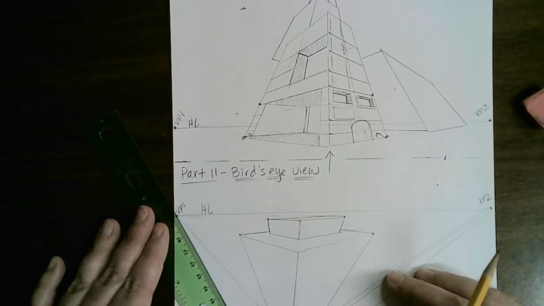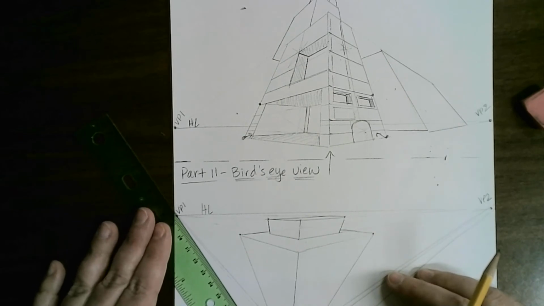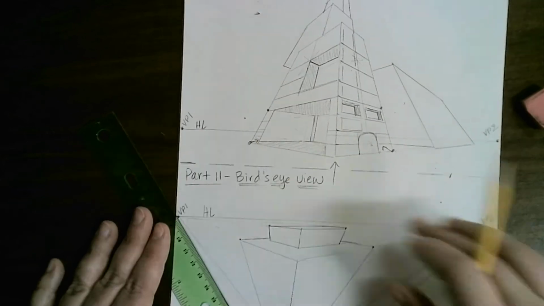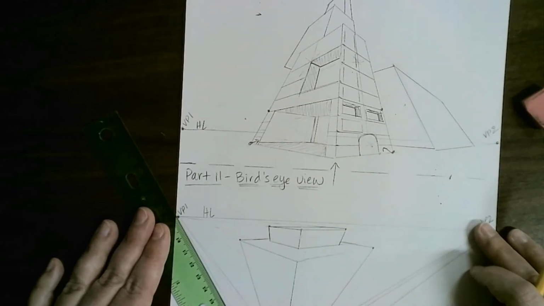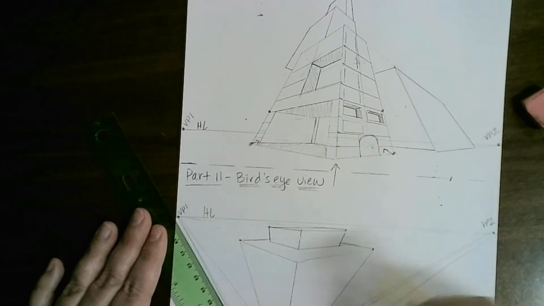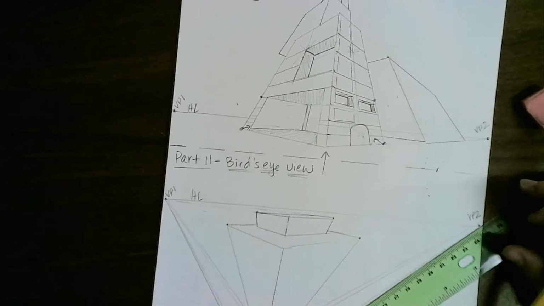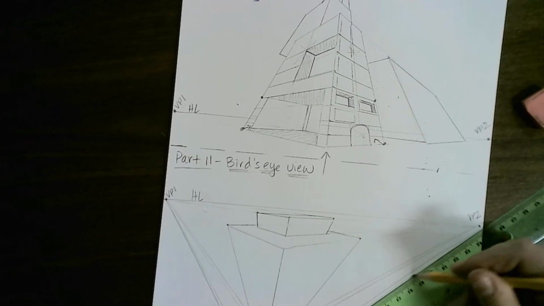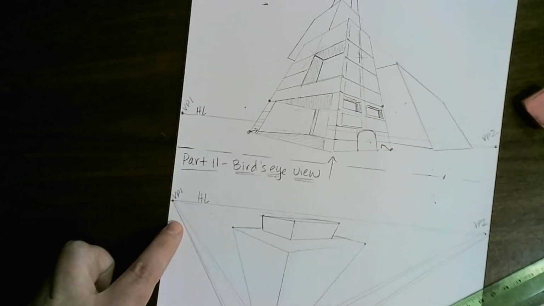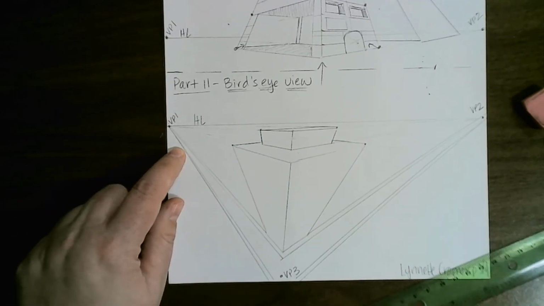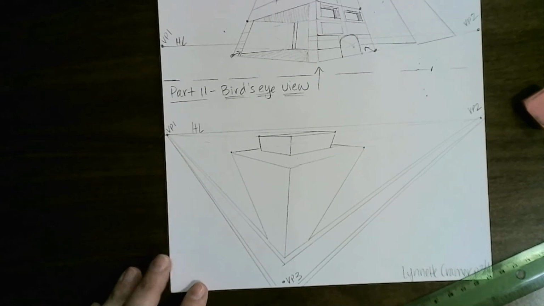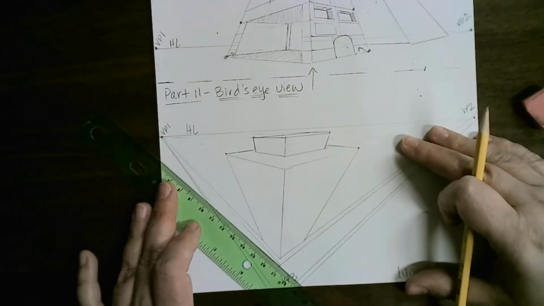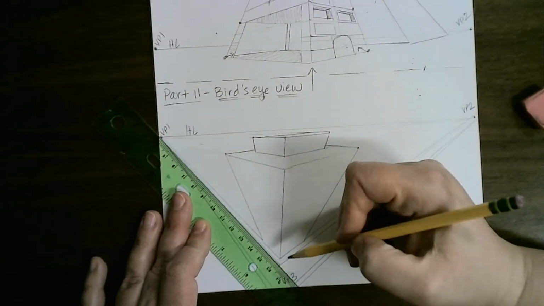And this is very similar to 2-point. Actually, it is 2-point. And then for consistency purposes, I'm going to do a little sidewalk on that side. Notice how your sidewalk gets thinner as it goes back into the distance. So let's say I wanted an intersection right here.